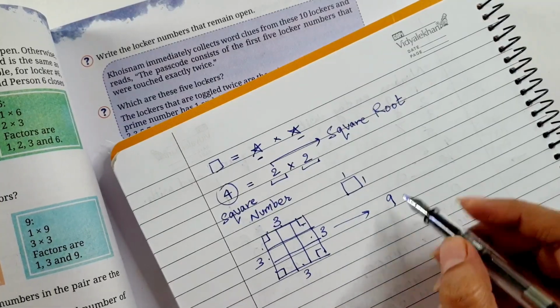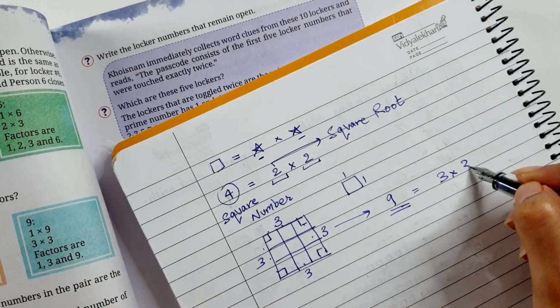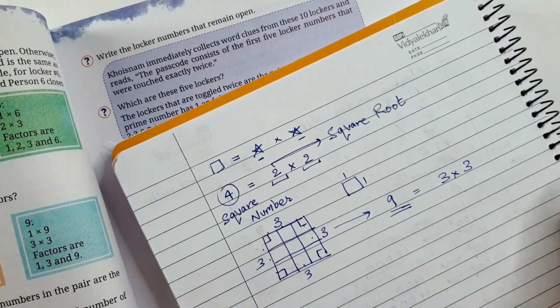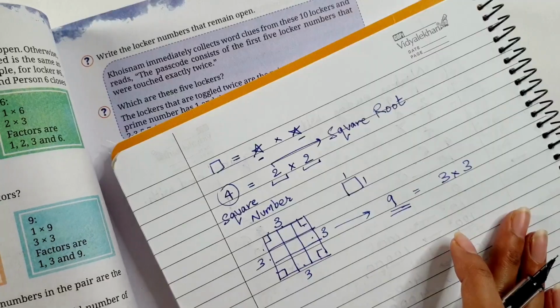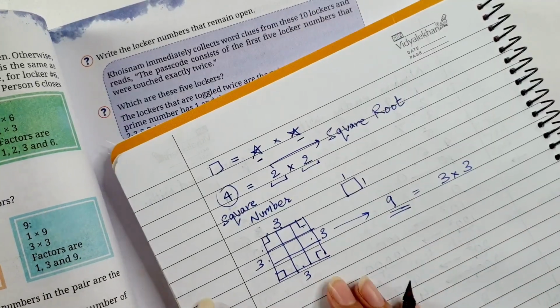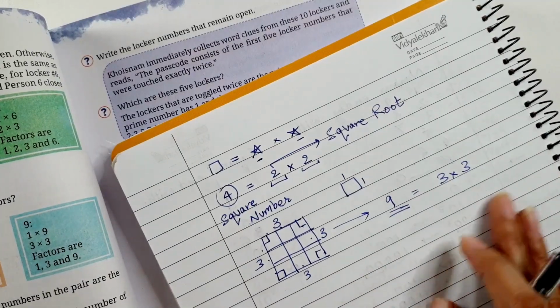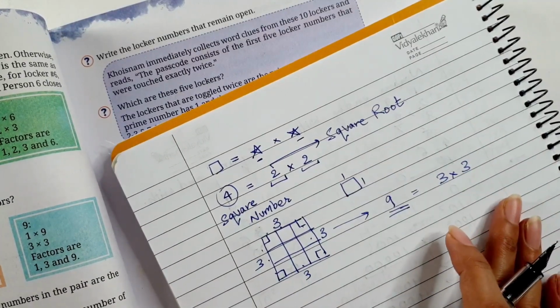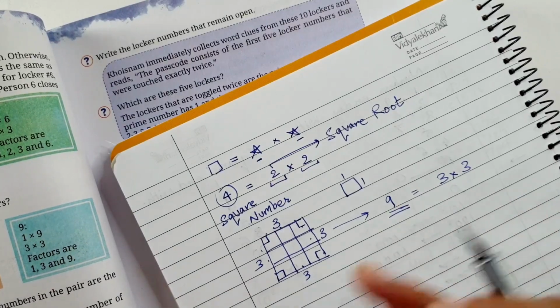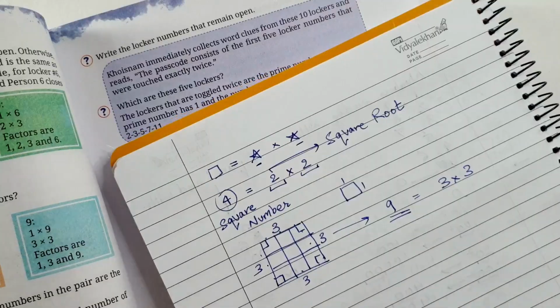This 9 can also be represented as 3 into 3. Honestly, this is the only reason you can think of for why the word square is being used. It's just a way of thinking about it in terms of geometry.